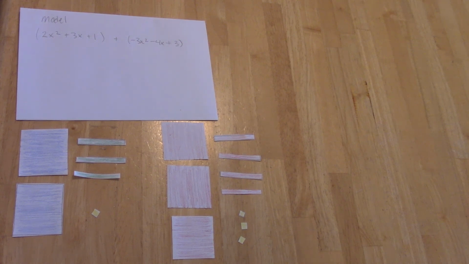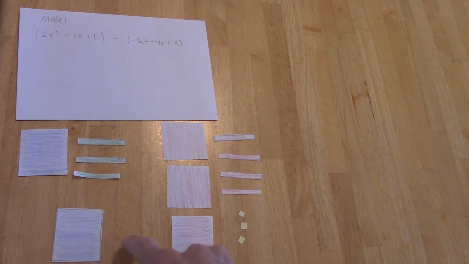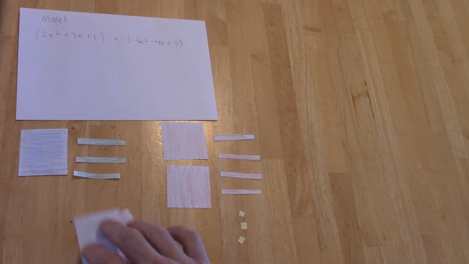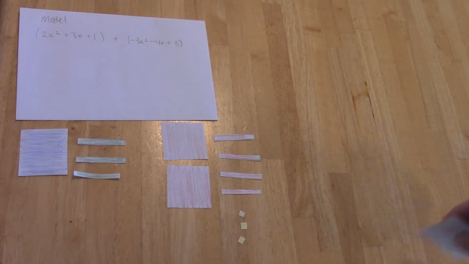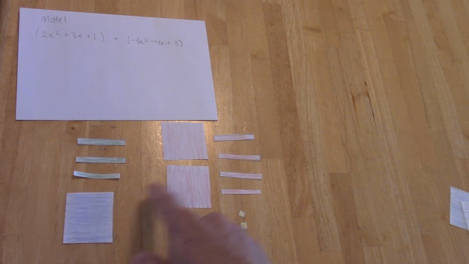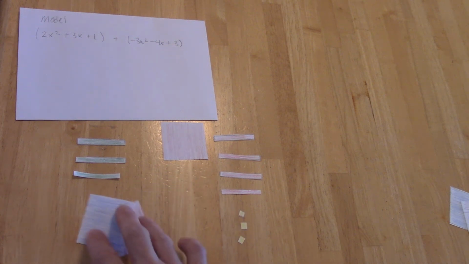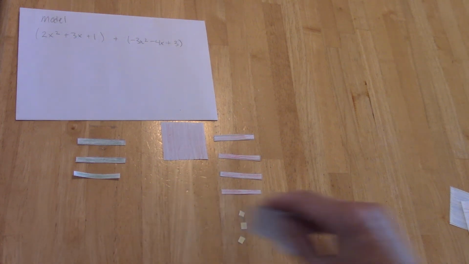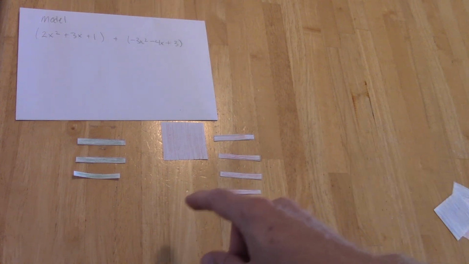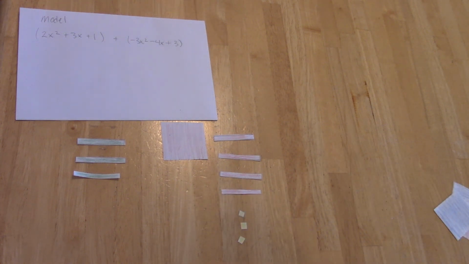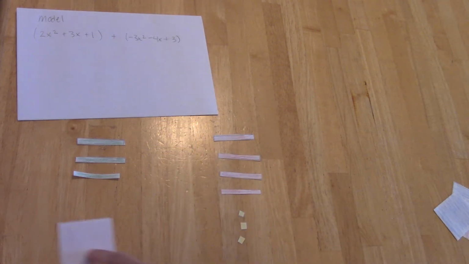Okay, so when we combine them together, they will become a 0 pair. This positive x squared and this negative x squared combine together. They become a 0 pair, and then they can be removed from the board. Combining another 0 pair, a positive x squared and a negative x squared, they combine together, and they'll come off the board. Now all I have left for that denomination of x squared is 1 negative x squared here. So that one will have to stay.